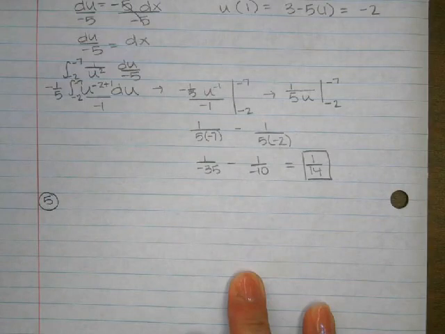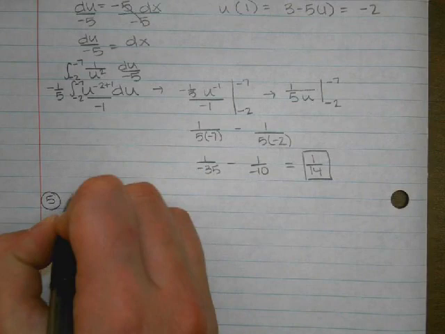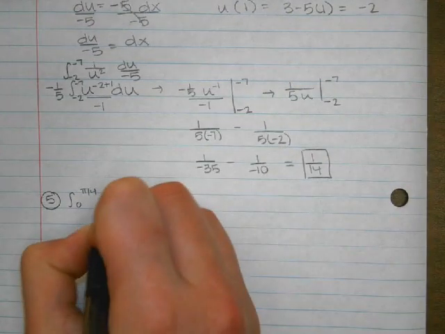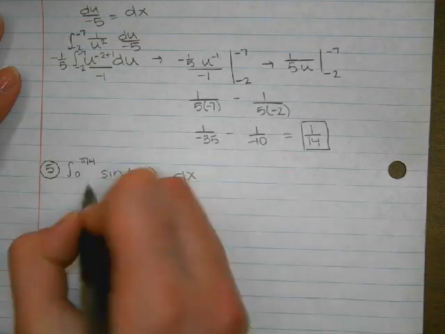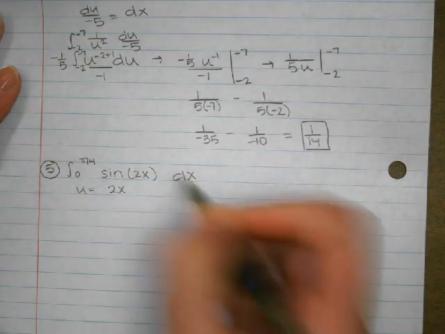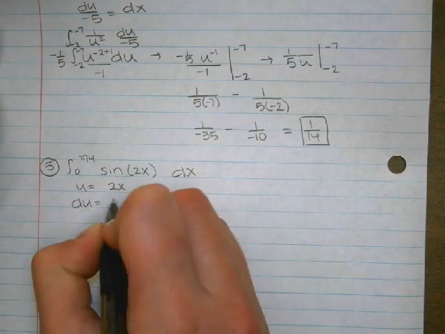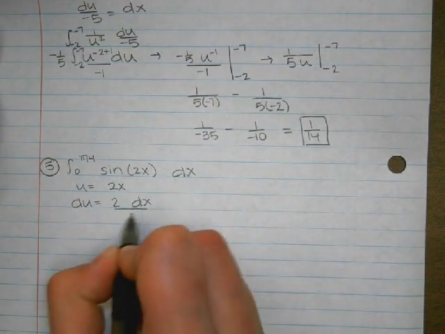Okay, I'm going to do one more problem, and then we will call it good for the video. So we're going to do the definite integral from 0 to pi fourths of sine of 2x dx. So I'm going to look for my inside function, which would be the 2x. And then I'm going to take the derivative of that. So the derivative of u would be 2 dx. I don't see a 2 outside, so I'm going to divide by 2.